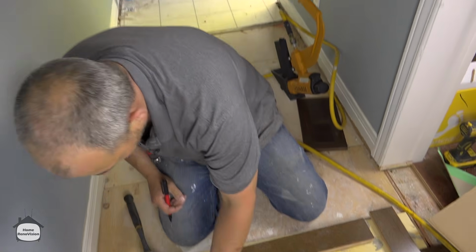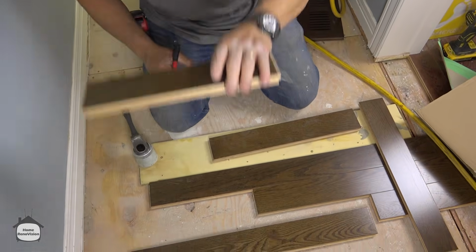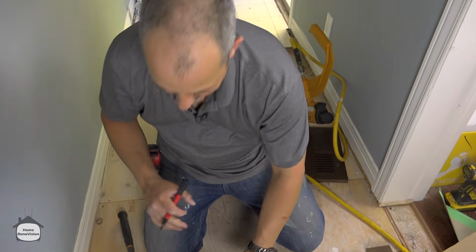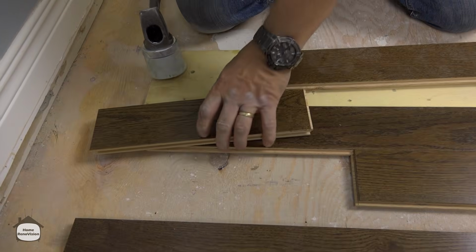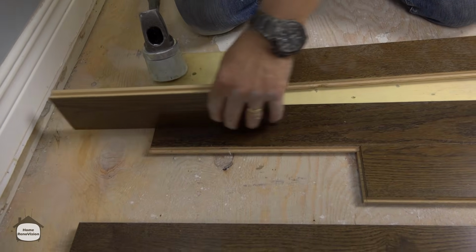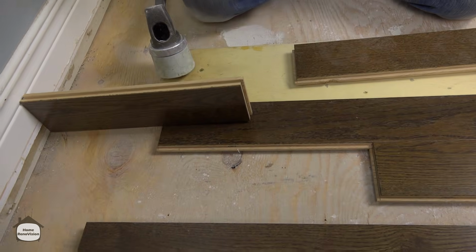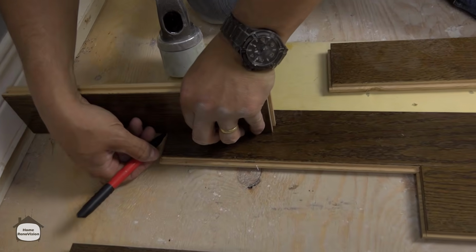So the more running back and forth you do, the harder it is. Now here's how you measure the same kind of system. We're going this way. Take your wood, turn it around, lift it up on edge, slide it over until it touches your baseboard, and then mark.